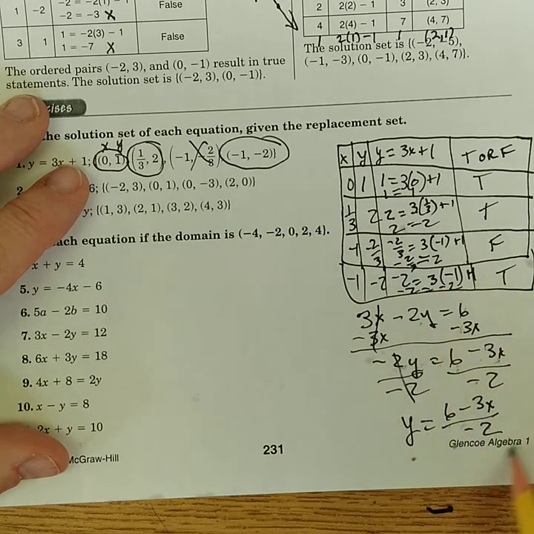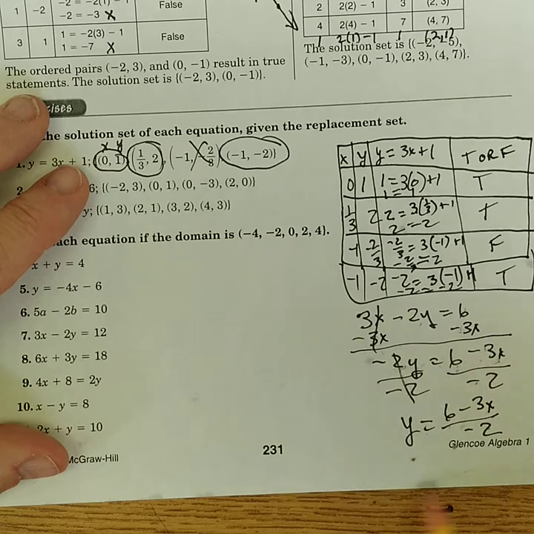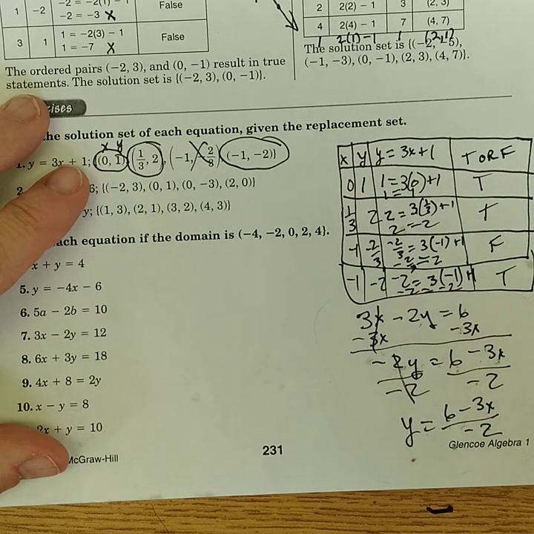And when I'm doing something like this, you should be looking at your own paper and doing it for yourself. You should not be watching a movie. You should be working along with me on paper. Okay?